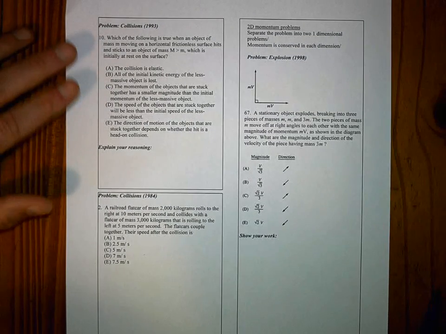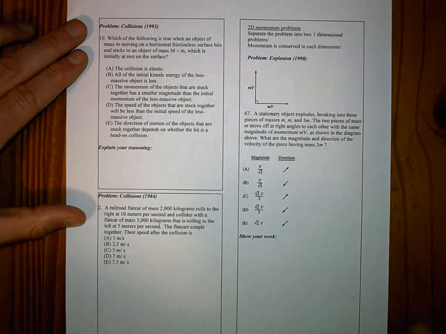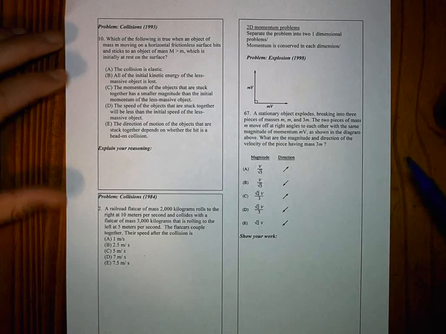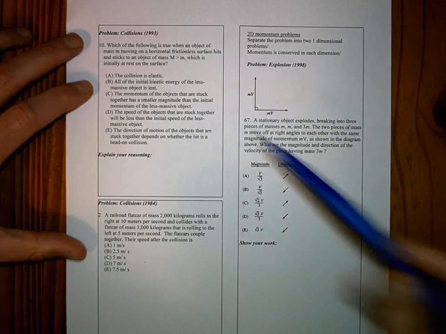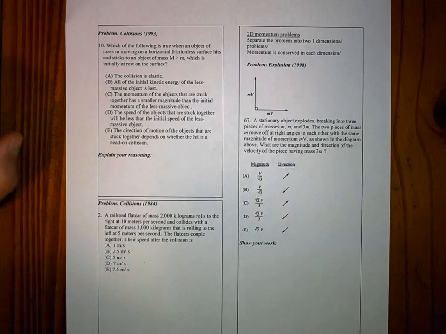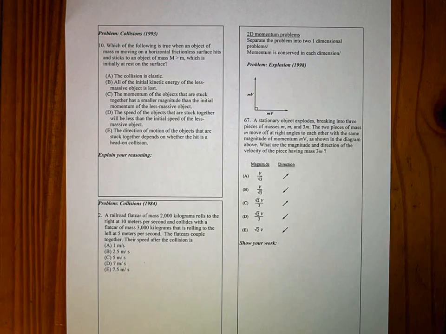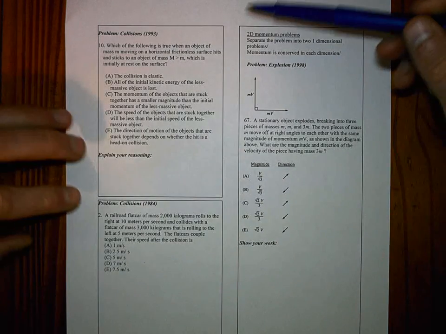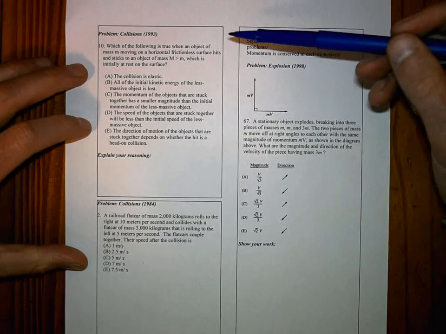So we're gonna end the second half of this review with 3 problems. Go ahead and pause your video now and attempt these 3 problems. Okay, you should have attempted all 3 of these momentum problems.